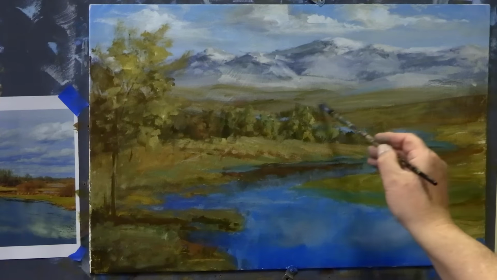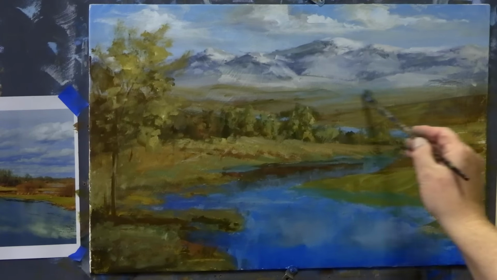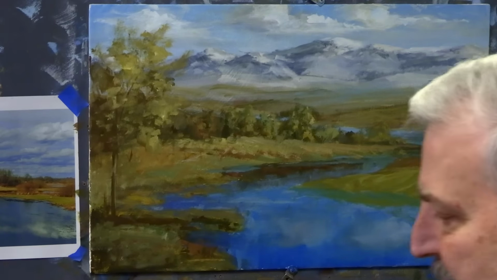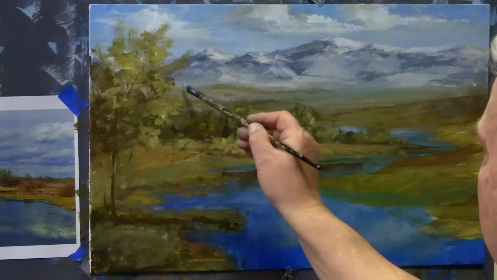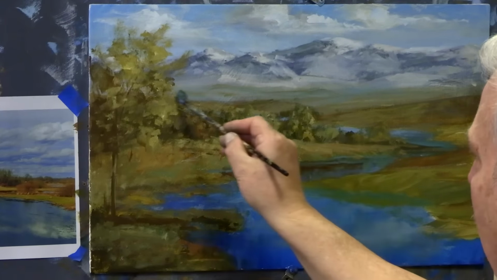But so I can just whisper some of that right up over here like this. See? And that starts to, see how it pushes back that area there. This is called the atmospheric of it. And what you're actually doing is using the atmosphere, your sky.